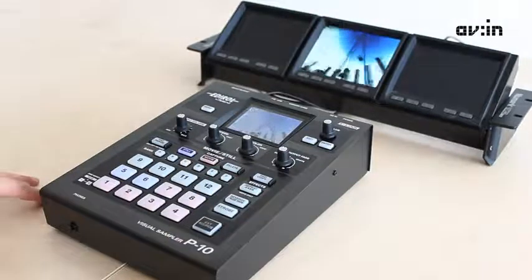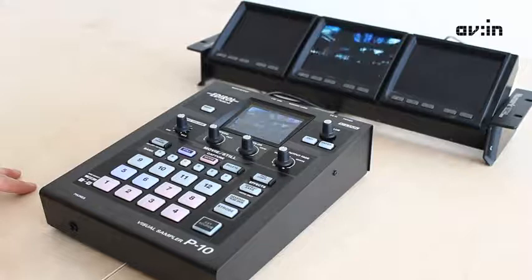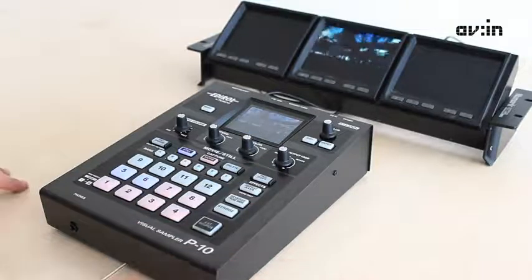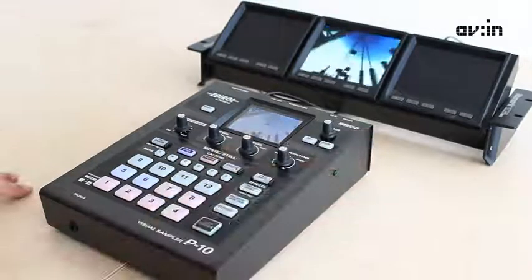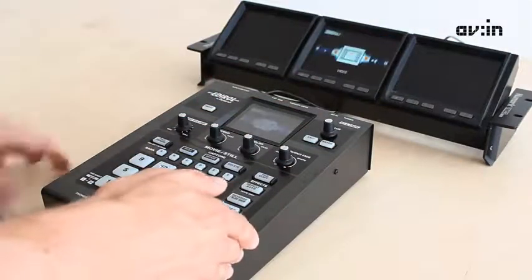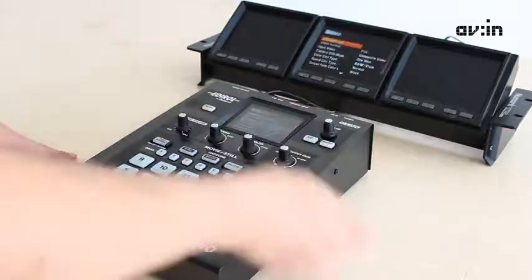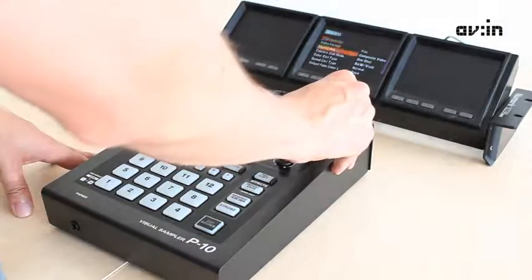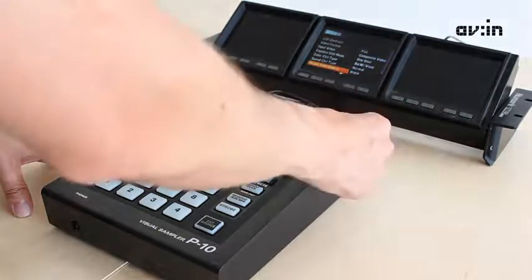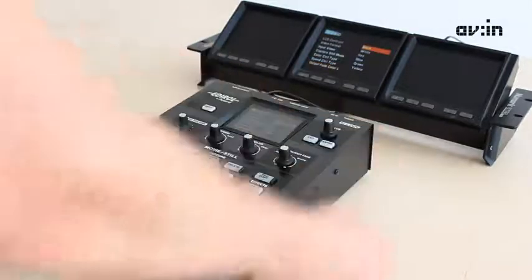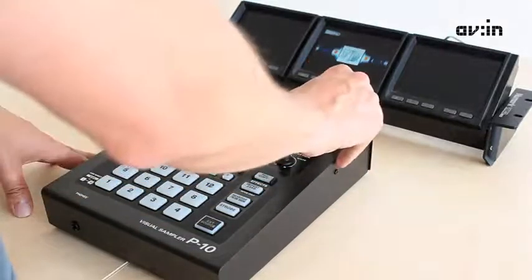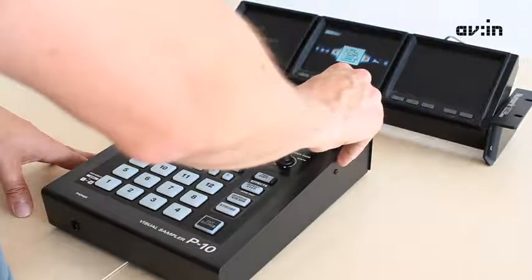This is essentially to trigger video as you would on a laptop, but now you've got your laptop free to do other things, and it's also an additional source that you put in the mixer. Now to go into the functions, you press menu, and then you've got a range of functionalities that you can select from here. You can tweak your unit however you find more interesting.